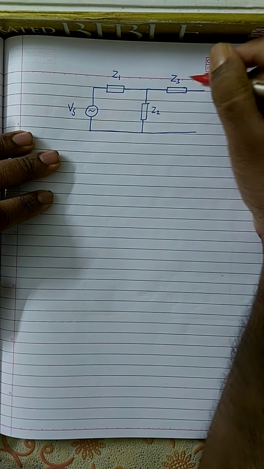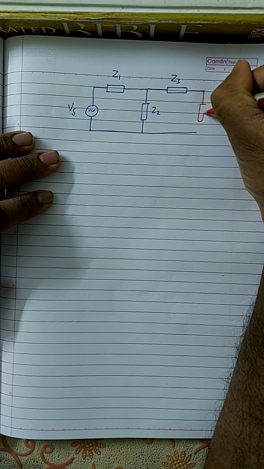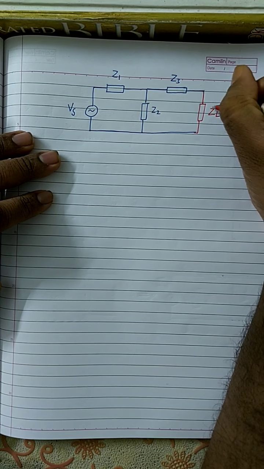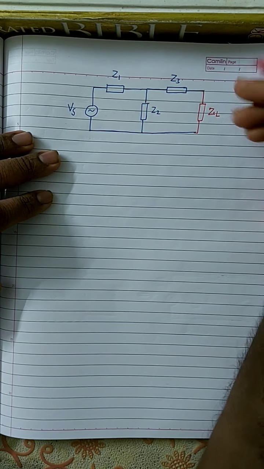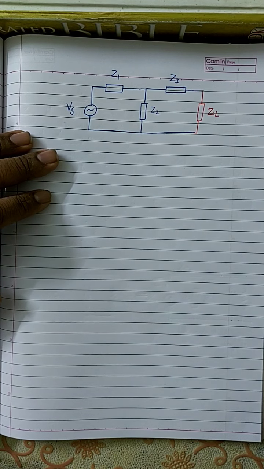I'll use another pen. This is the load impedance. I'm going to call it ZL, load impedance, right? Because it can be any output. I'm going to generalize it. Okay, any output, right? So here, see, when you say impedance, what do you mean by impedance?